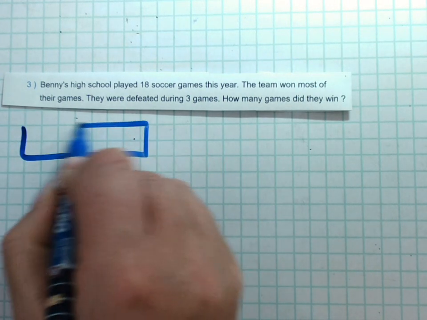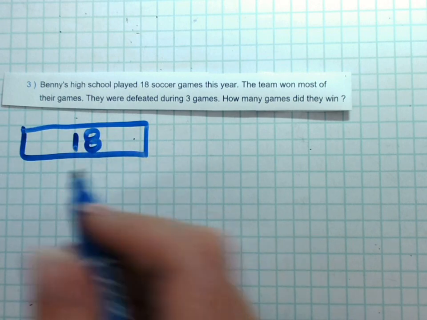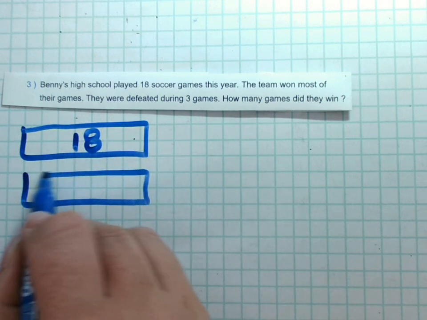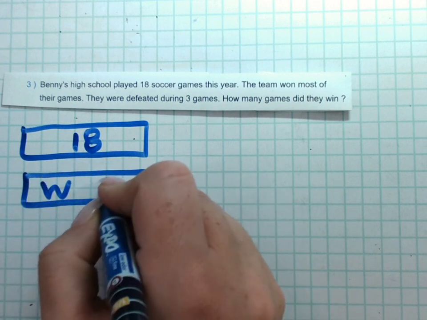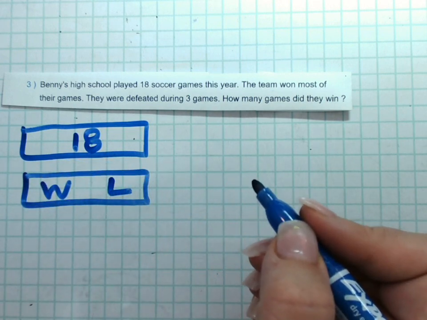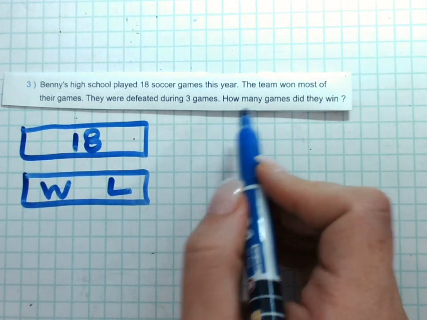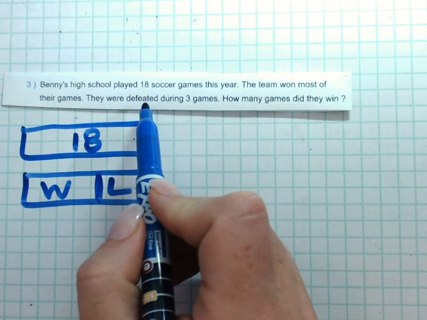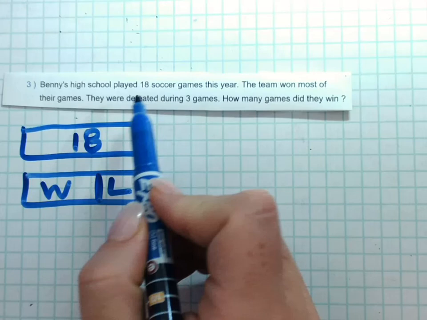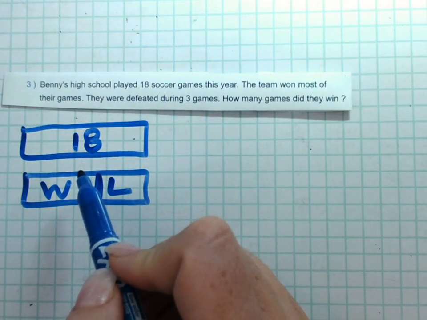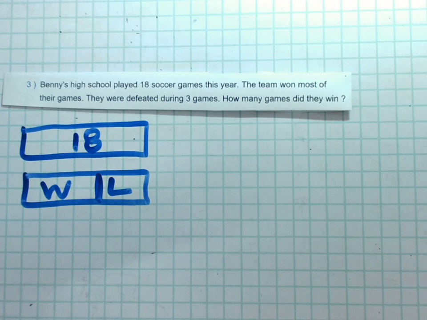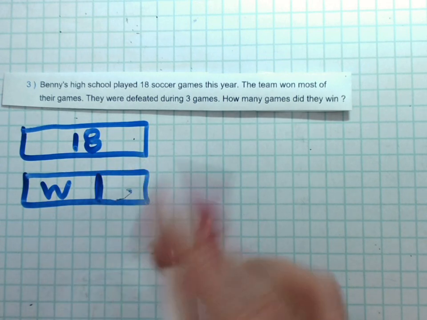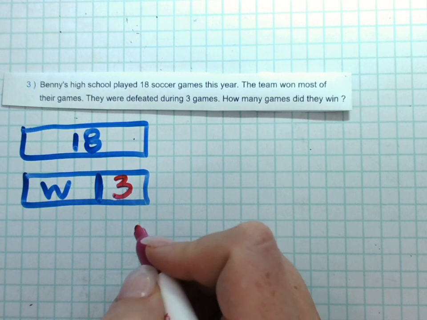So we have 18 total games played. Okay, and that is going to be the same as the wins and losses. They won most of their games, so I'm going to make the side for W a little bit bigger. They were defeated during 3 games. Defeated during 3 games means they lost 3 games. So we know at that point that this L is 3 because they lost 3 games.